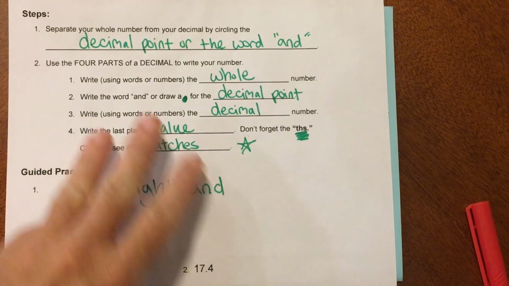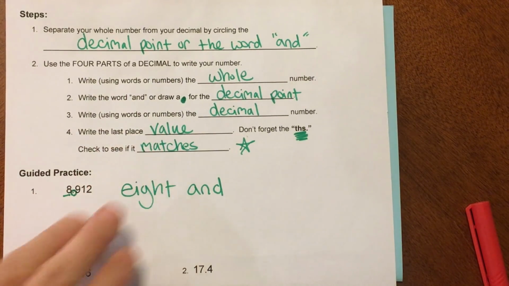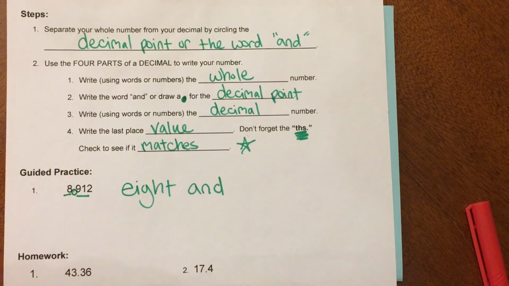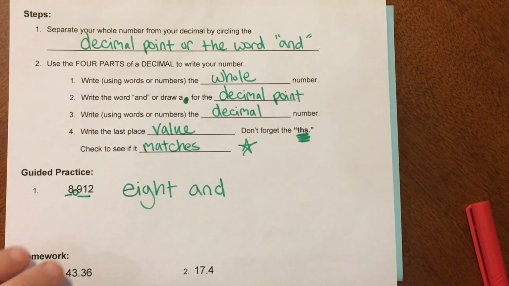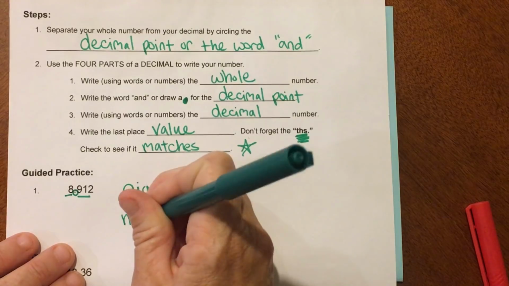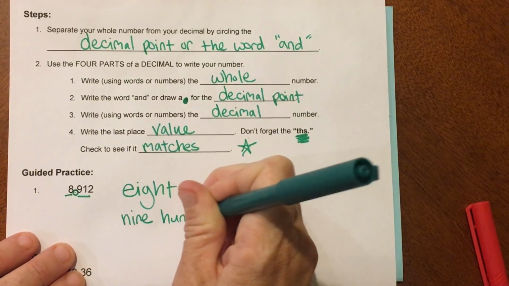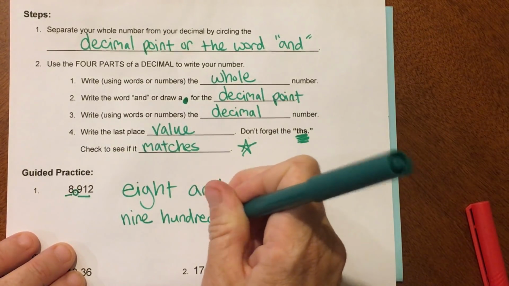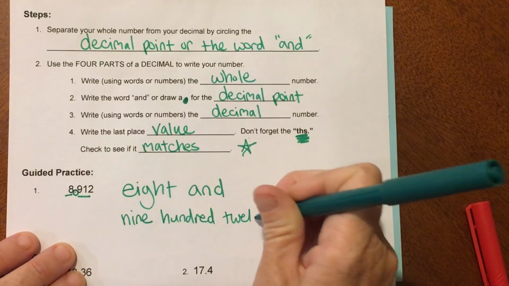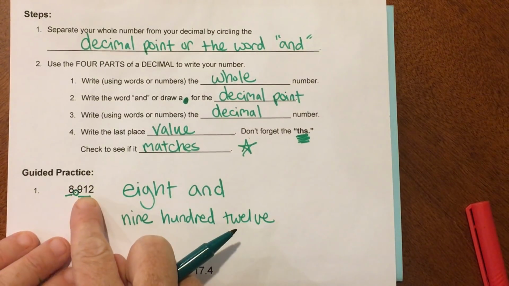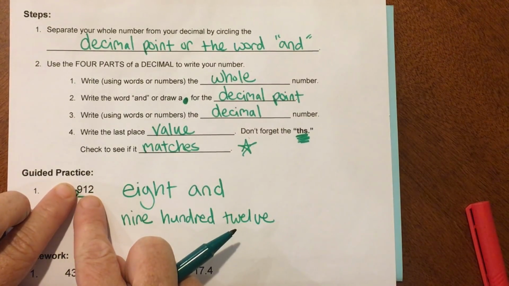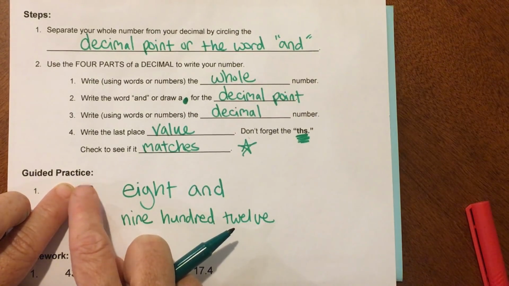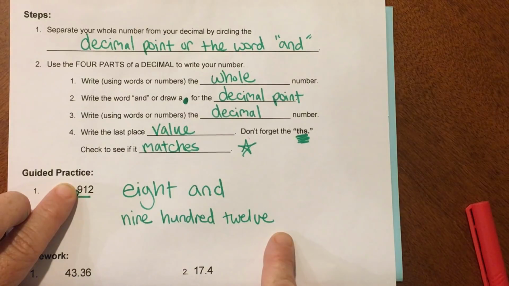Now for step 3, part 3, I'm going to write my decimal number, which for this one is 912. Sometimes some adults like to call that "9 and 12", and that's incorrect. You never say "and" unless there's a decimal point. So this is just 912.